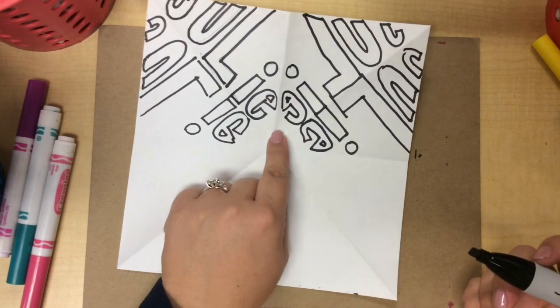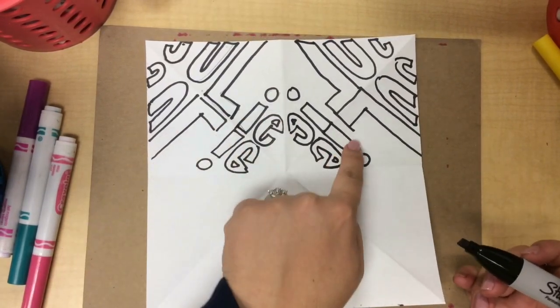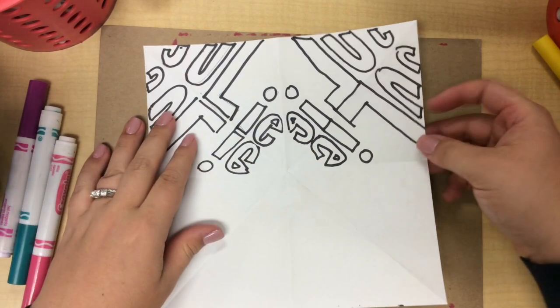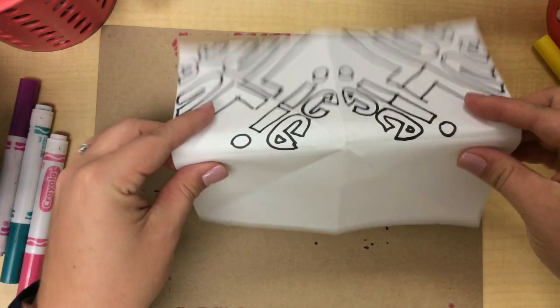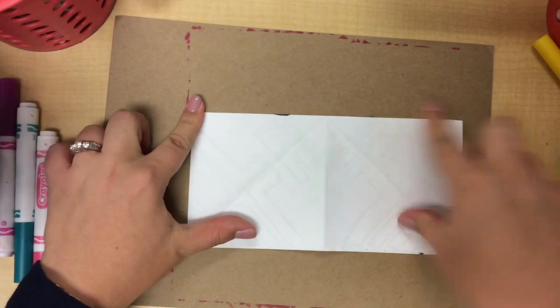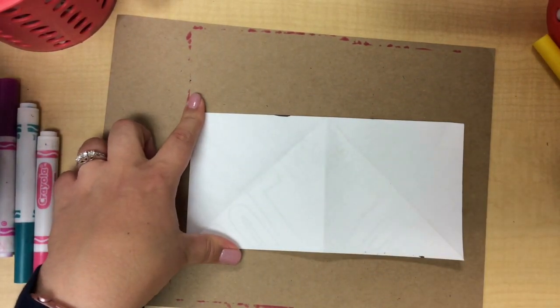Okay, after I traced it that second time, when I open it up, I can see that I now have my name 4 times. And I just have to use a little bit of my art smart brain to be able to figure out that now I need to fold it in half the other way, like so. And I will be able to trace my name on the remaining 4 triangles.